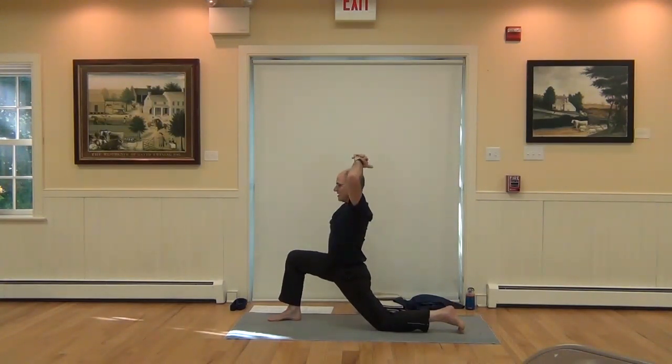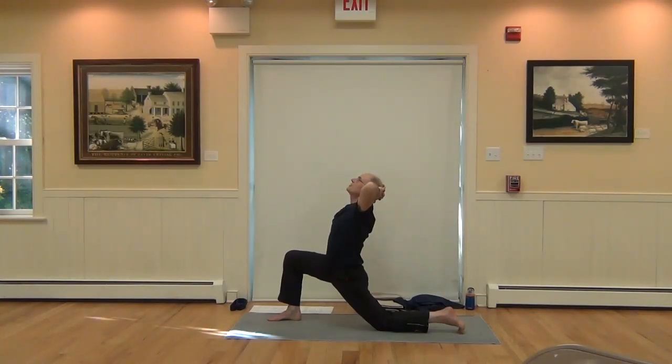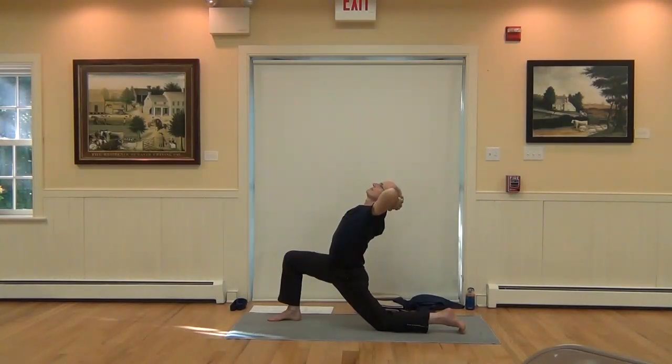Interlace the hands behind the head and start to press the head back against the hands. Remember that muscular energy in the hips and legs is giving you support and stability. Inhale more spaciousness into the chest and heart and begin to curl the head back. Keep space in the back of the neck so you're not pinching the back of the neck.